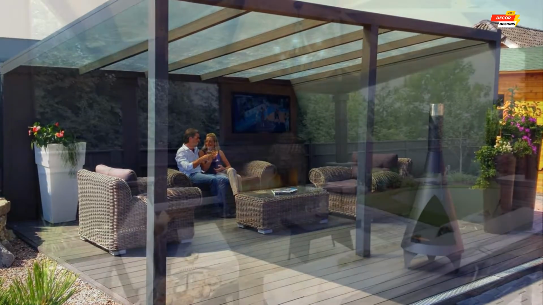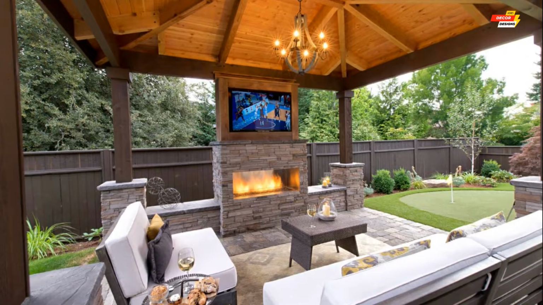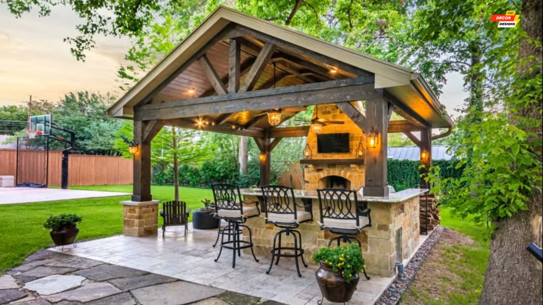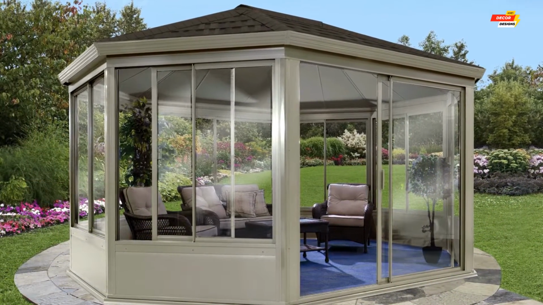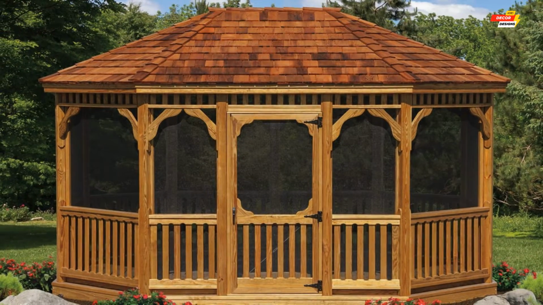8. Gazebo with a water feature. Enhance the tranquility of your backyard with a gazebo that incorporates a water feature. A small fountain, waterfall, or koi pond can create a soothing and relaxing atmosphere. The gentle sound of flowing water adds a touch of serenity to your outdoor retreat.